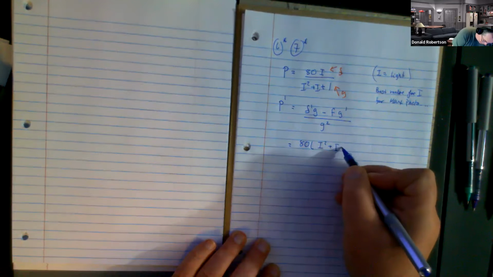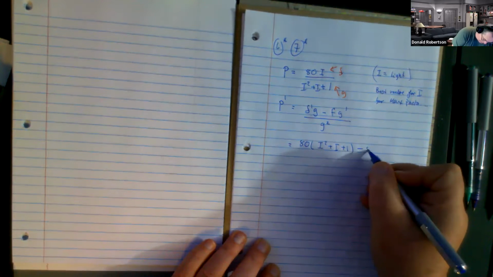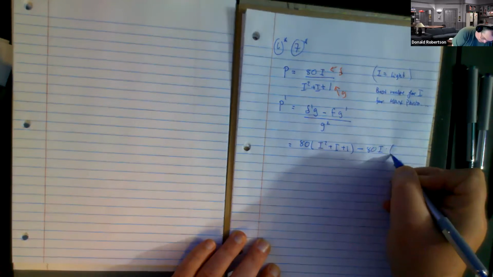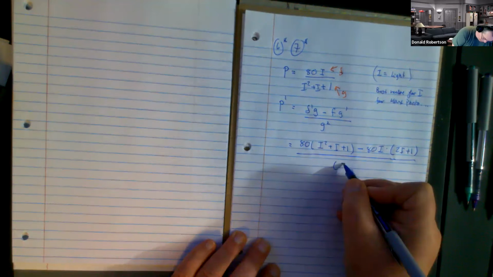I hope you all recognize this as just an ugly quotient rule, but not the worst one in the world. So it's an f dash g, take away an f g dashed over g squared. If you differentiate the top, you get 80. You leave the bottom alone. You get that. Minus, leave the top alone, and differentiate the bottom. And that's 2I plus 1. All over the bottom squared.